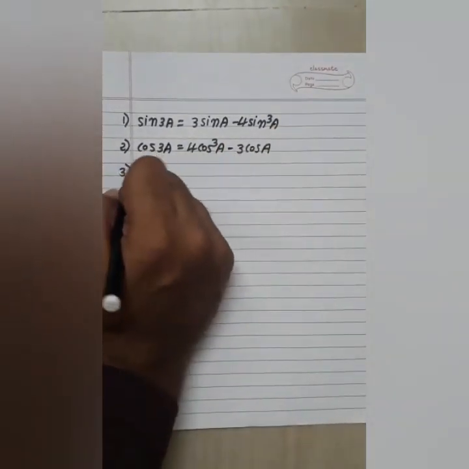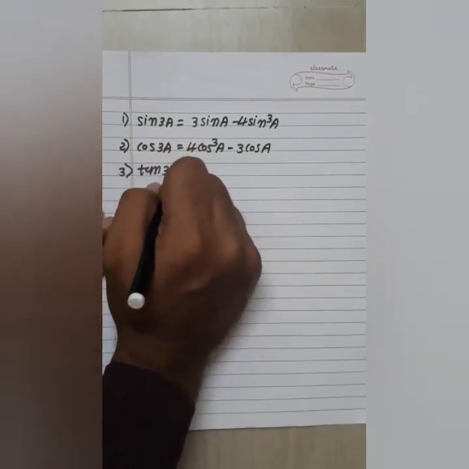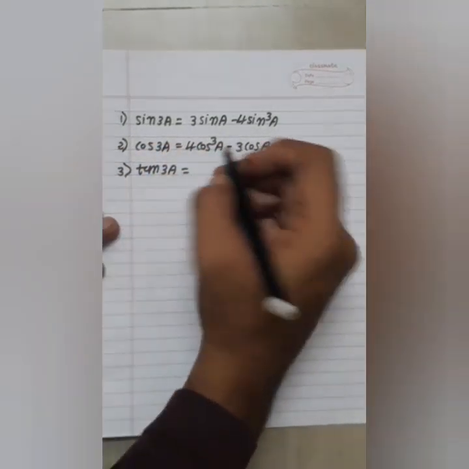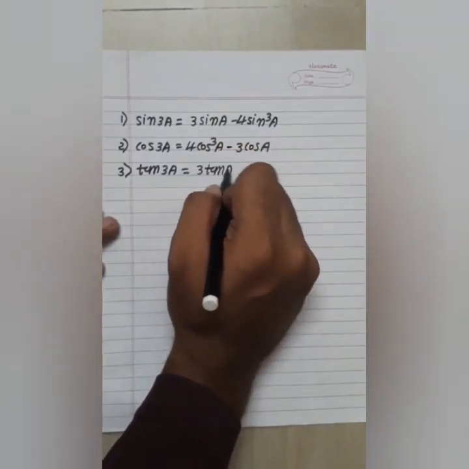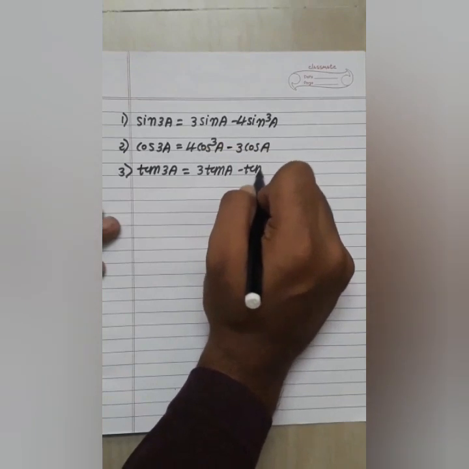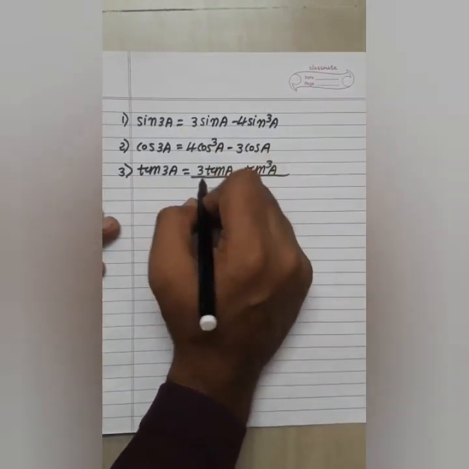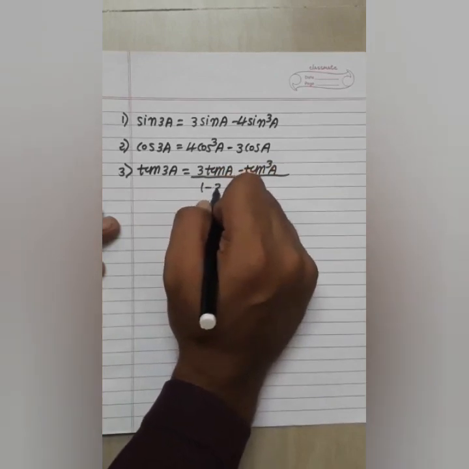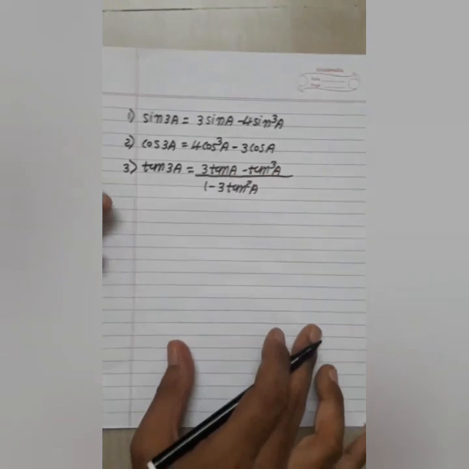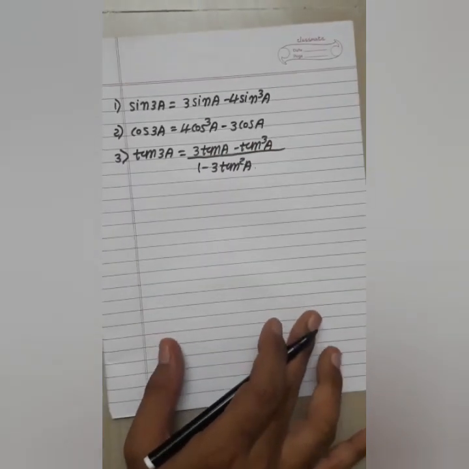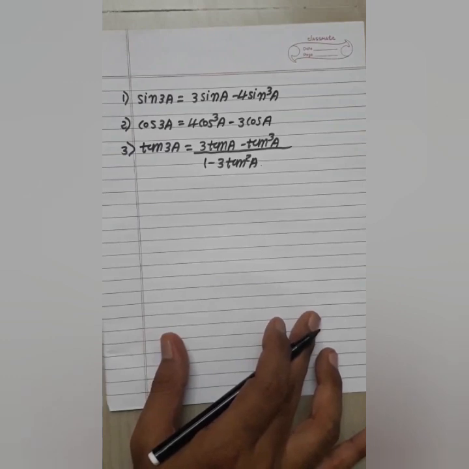And the third formula, tan 3A is equal to (3 tan A minus tan cube A) upon (1 minus 3 tan square A). So now, related to these formulas, let us discuss one question.